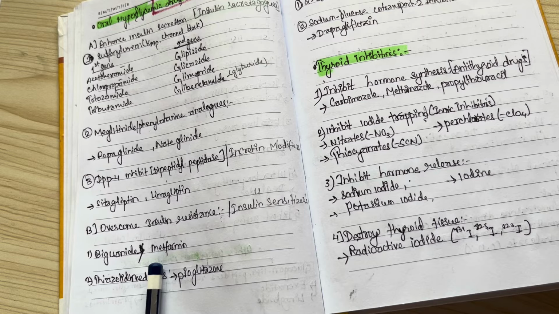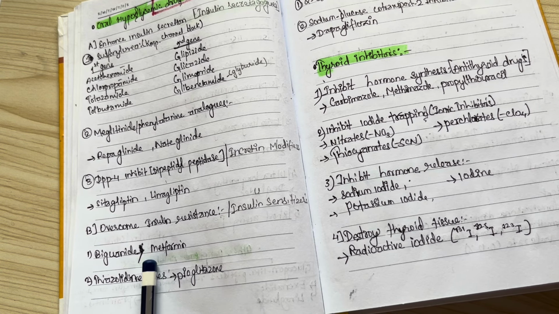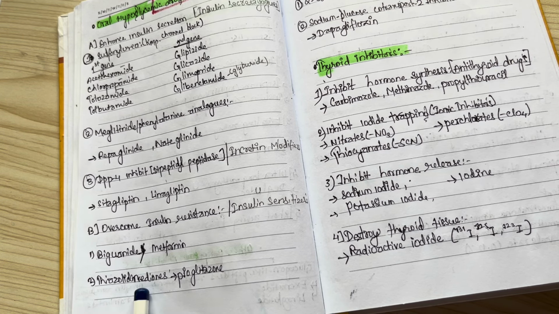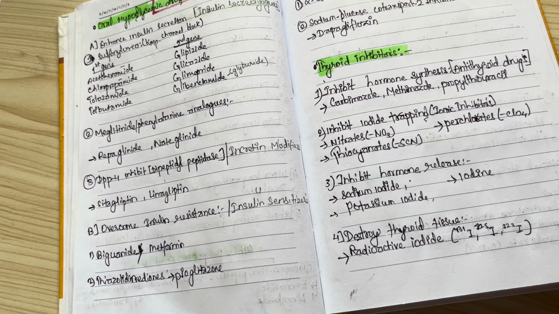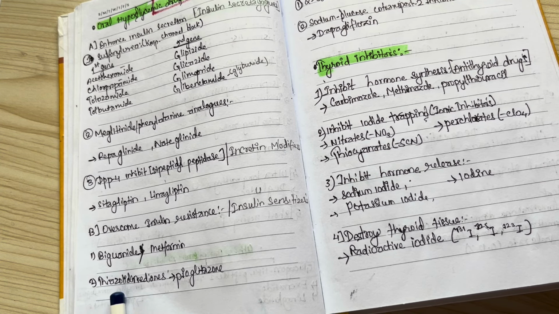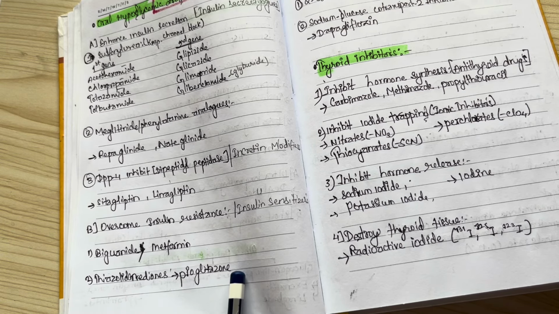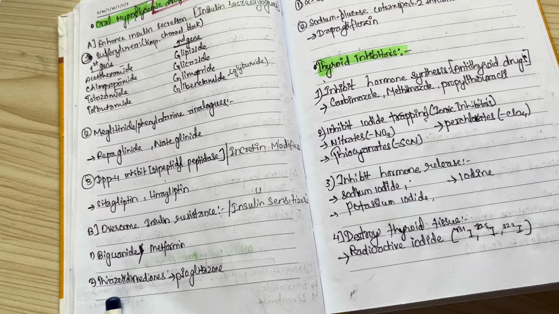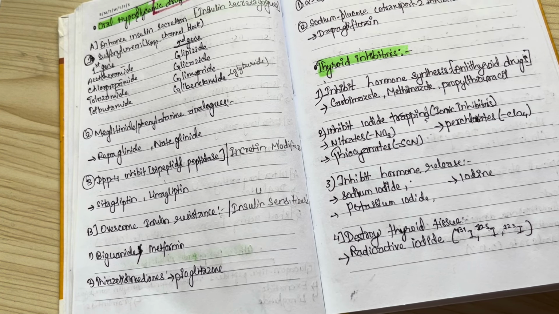It works by reducing the amount of sugar released by the liver and helping muscles absorb glucose easily. The second one is thiazolidinediones, also known as TZDs, and these are often called the glitazones. Examples are pioglitazone and rosiglitazone. These work directly on the fat and muscle cells to make them highly sensitive to insulin.